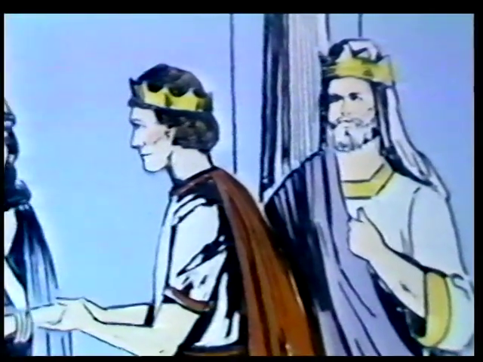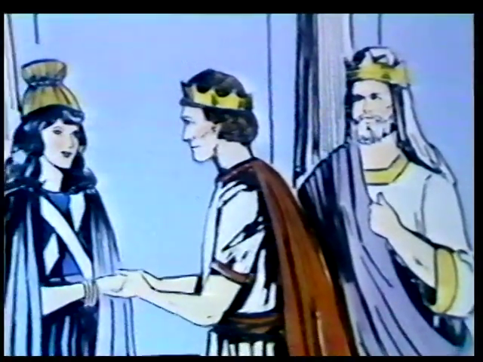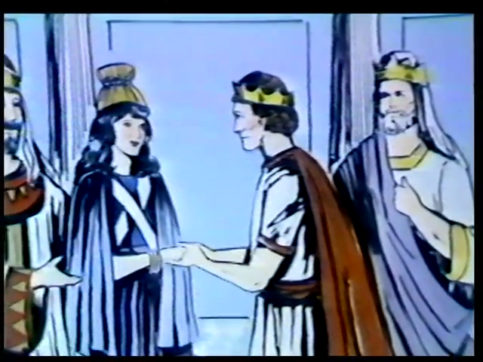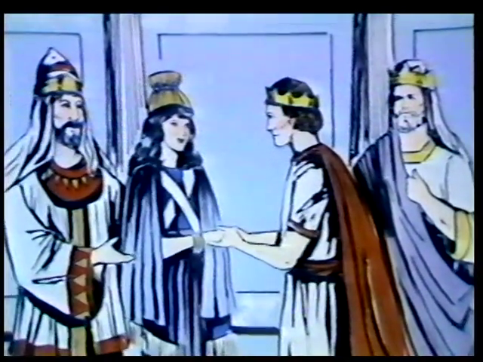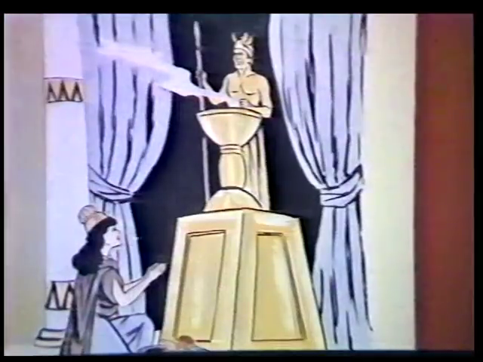Omri entered into an alliance with Ithbaal, the king of Sidon. He married his son Ahab to Jezebel, the daughter of Ithbaal. Not only did Ahab get Jezebel, but he also got a fanatical follower of Baal.